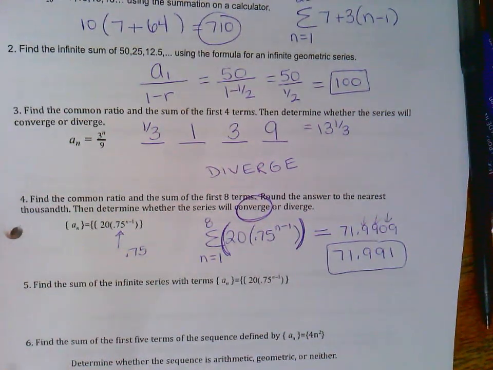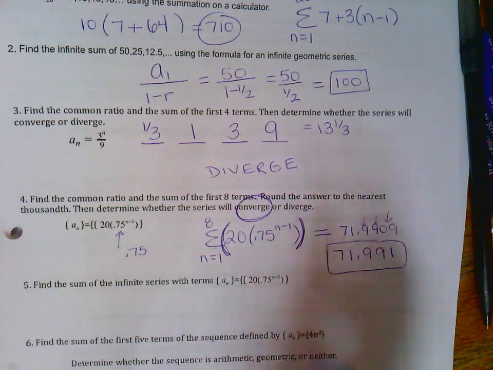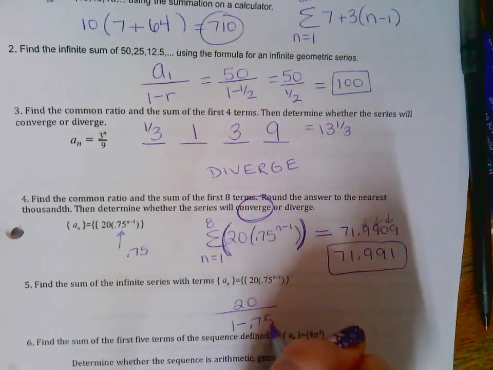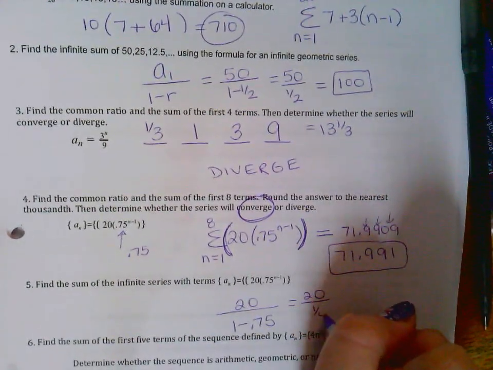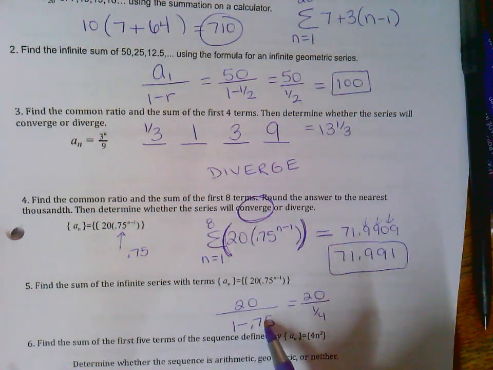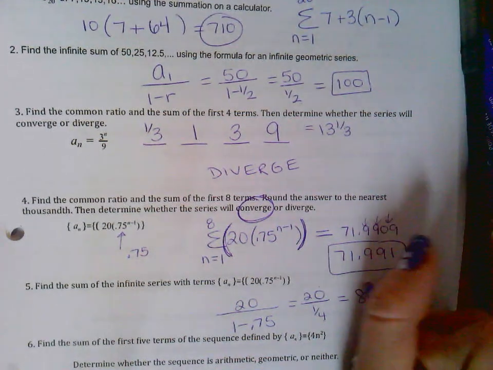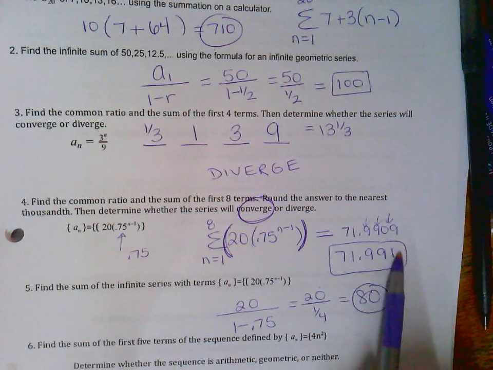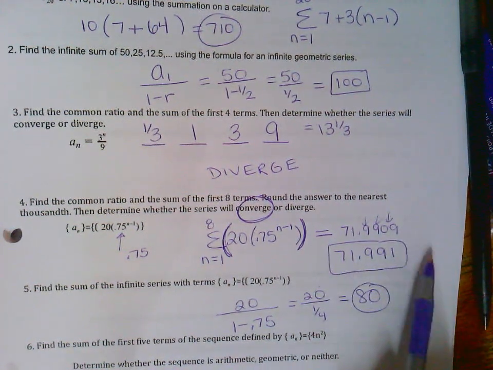Find the sum for the infinite series. So infinite, they're just making this go on forever because we just said that it converges. So it is the starting value of 20 over 1 minus r. So in this case, 20 divided by 1/4, because 1 minus 3/4 is 1/4, is the same as 20 times 4. So the answer would converge at 80. So at the first 8 terms, I'm not quite getting there yet. I would probably have to go out 20 terms to see that this is getting closer and closer to 80.